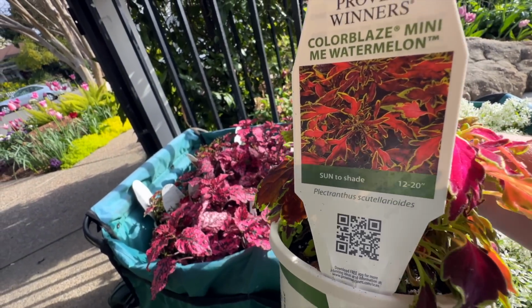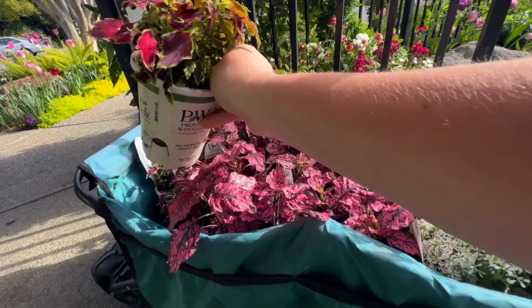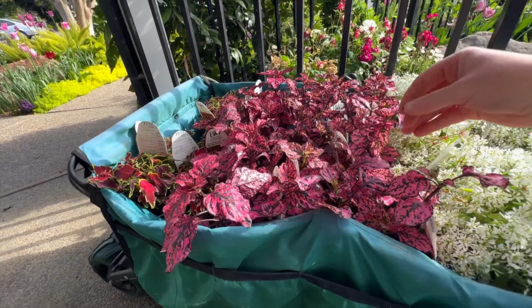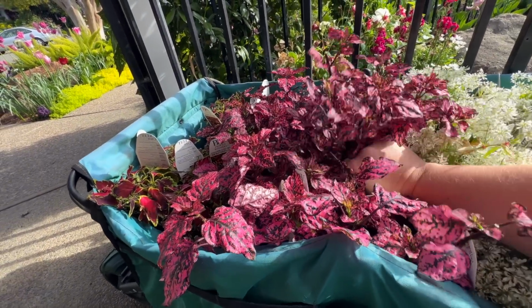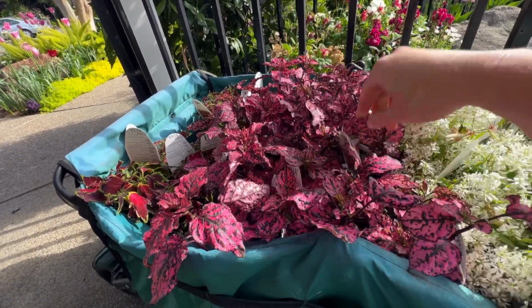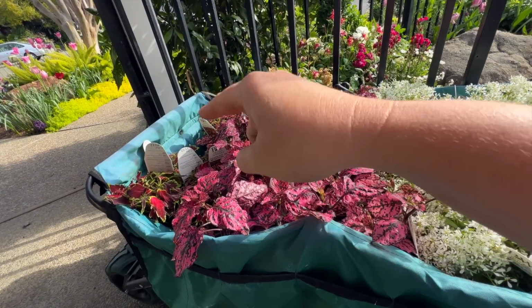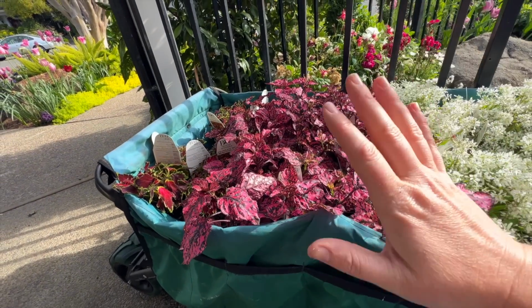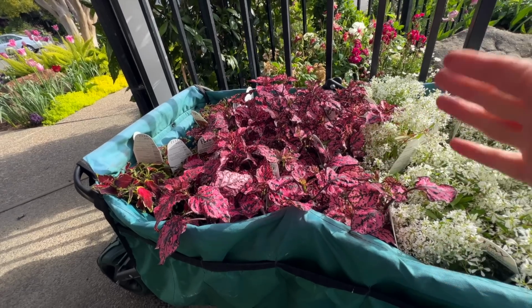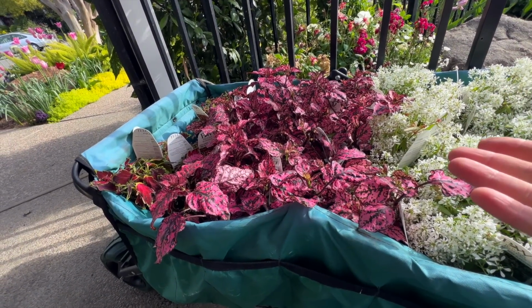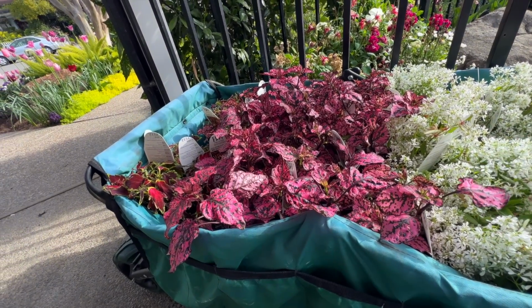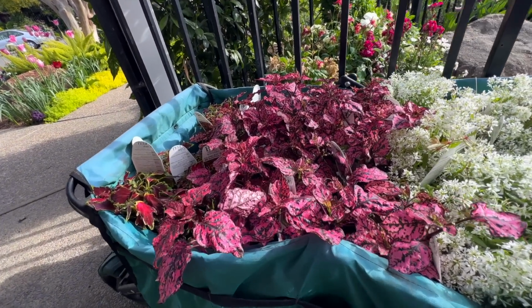So both of these, the Color Blaze Mini Me Watermelon and the polka dot plant, are adaptable as houseplants. Like I said, I've always seen this one as a houseplant. But at the end of the season, you can actually take both of these inside and enjoy them inside for the winter. So really good bang for your buck if you wanted to do that.